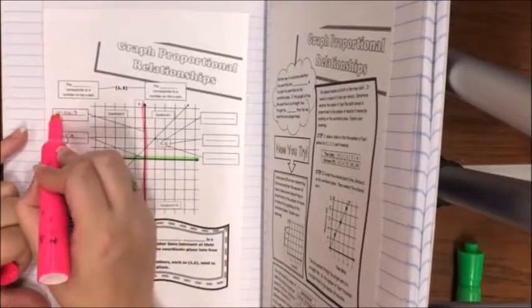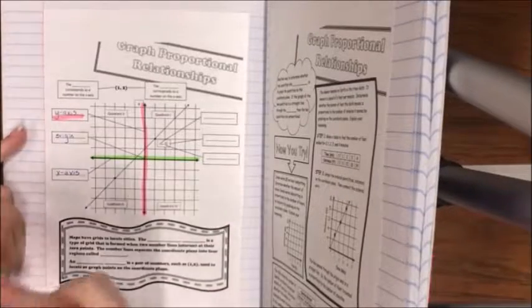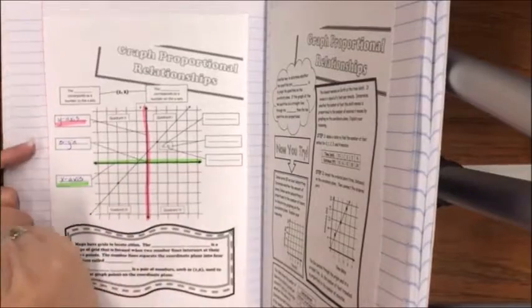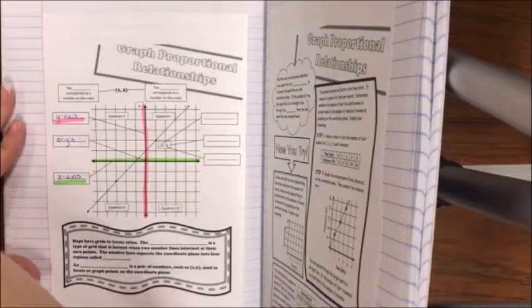You do not have to highlight the x and the y-axis, but if it helps you, it might be a little bit more helpful so you've got a little bit more color on the page. Now remember, these are doodle notes. You can kind of draw in color and however it works for you.